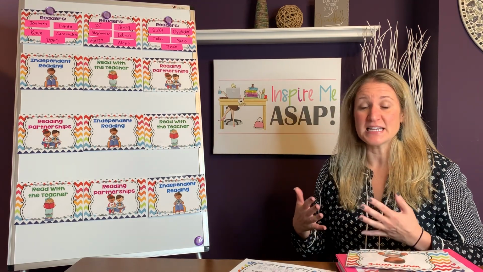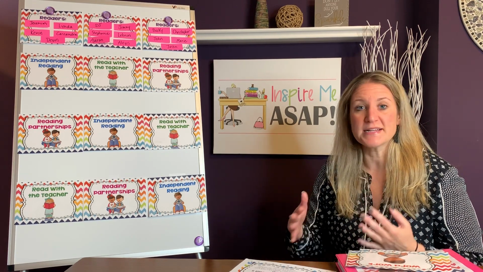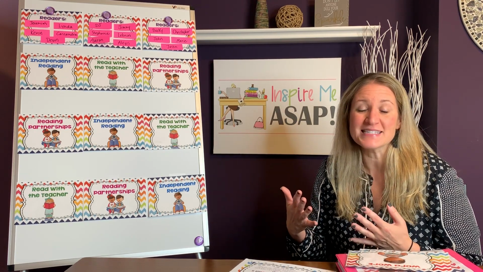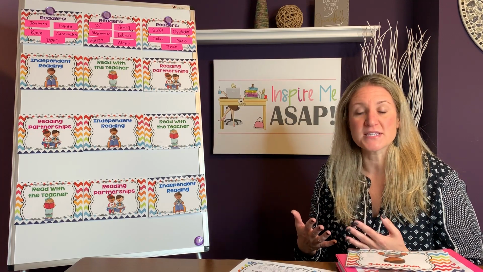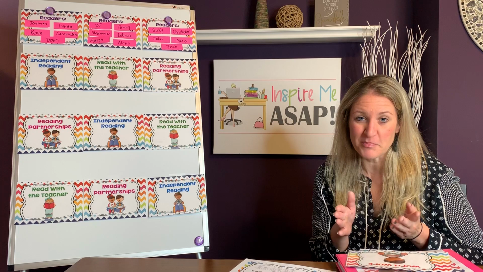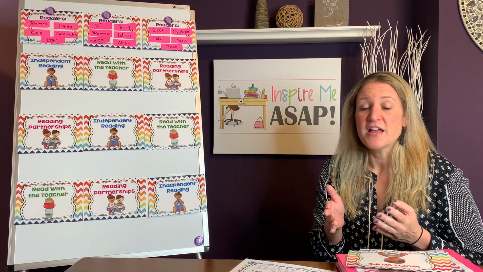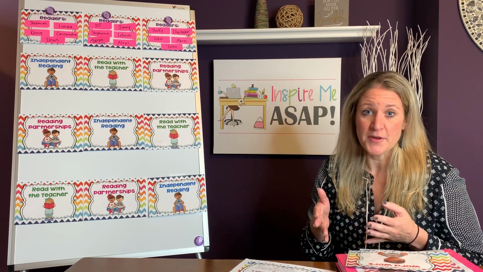The last rotation is then independent reading time. And during that time is when students are at their seats or in their just right spot, and they are reading books that are just right, because remember, I already taught that mini lesson about how just right books fit like a glove. So they're reading books from their book nook that fit like a glove.